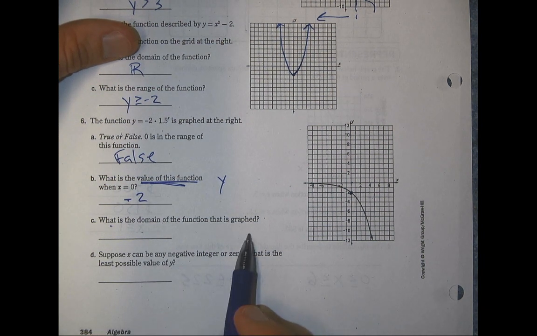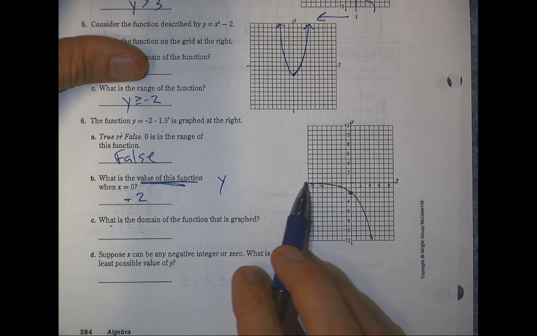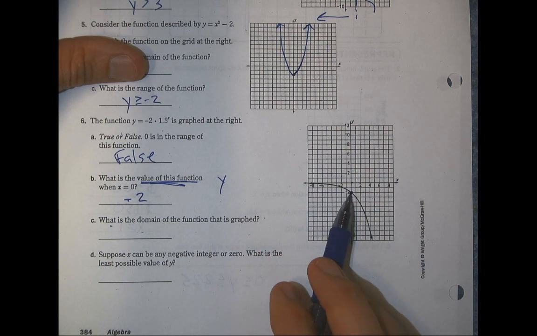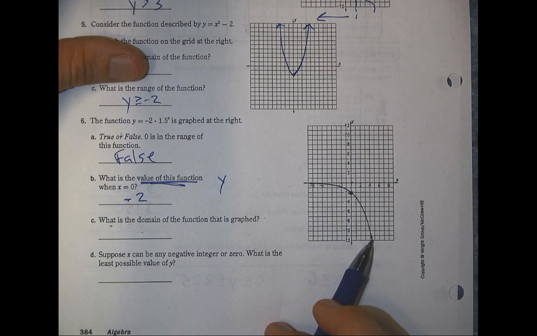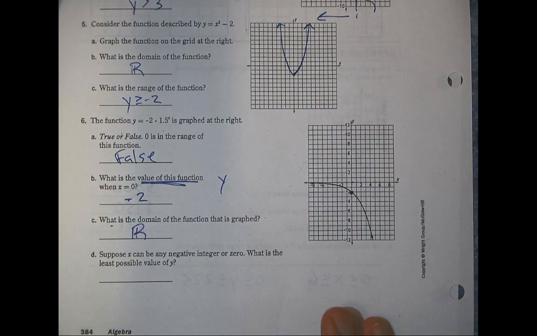Okay, what's the domain of the function that is graphed? Okay, this is going to go on forever this way. So all of these negative x values will be a part of it. It's actually going to keep going this way too. It's going to creep slowly, but it will go on infinitely and hit every x value. And so this is all real numbers. Every x value will be hit.